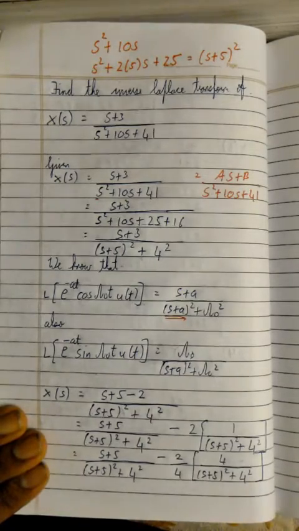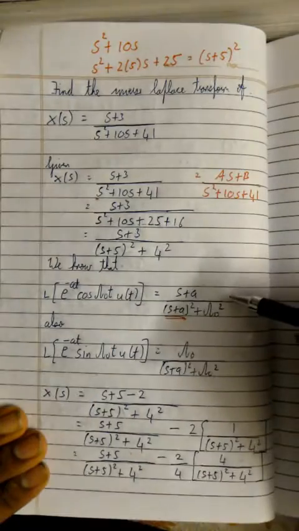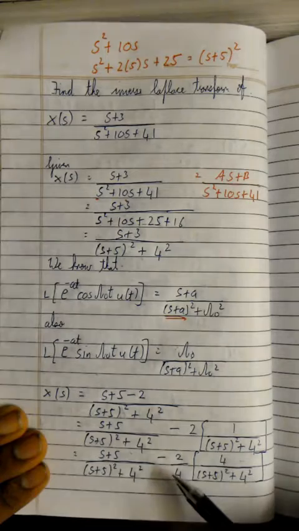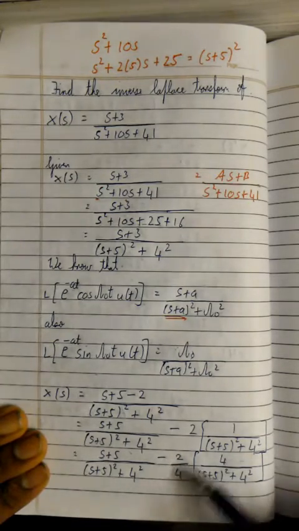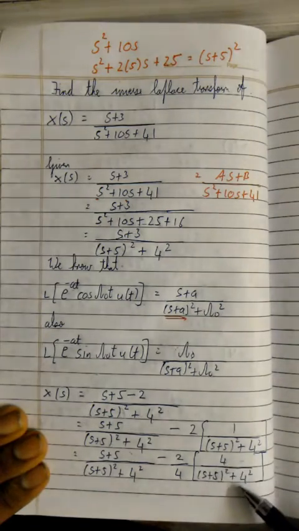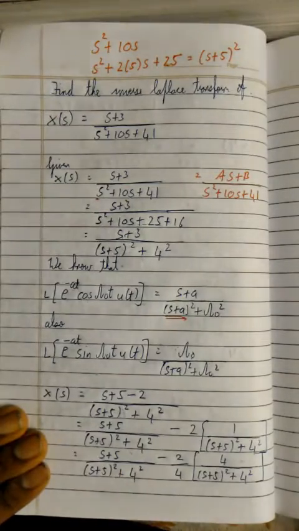Okay, so now this format is basically (s plus a) by ((s plus a) the whole square plus Ω0 square), and this is nothing but minus 1 by 2, right? 2 by 4 is 1 by 2, minus 1 by 2 into, this is nothing but Ω0 by ((s plus a) the whole square plus Ω0 square). Now I can simply apply my Laplace inverse, right?